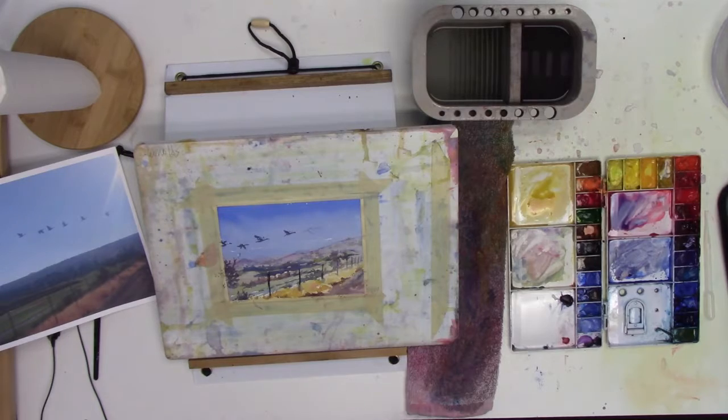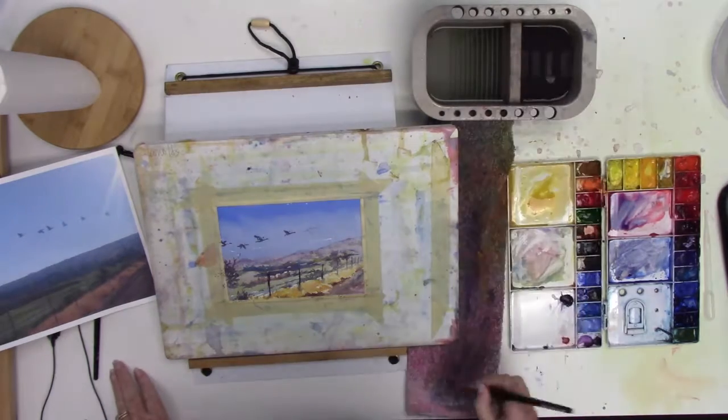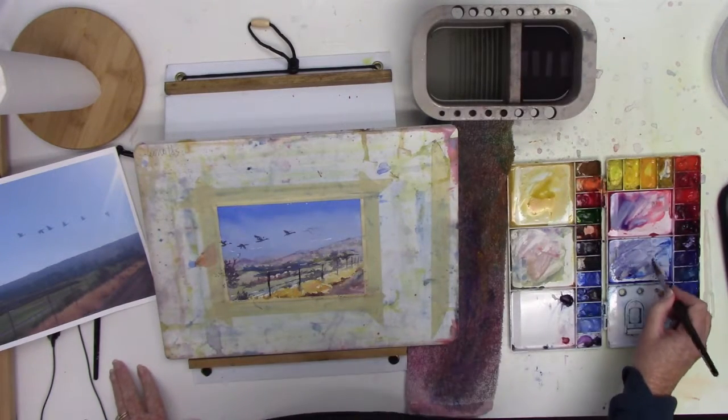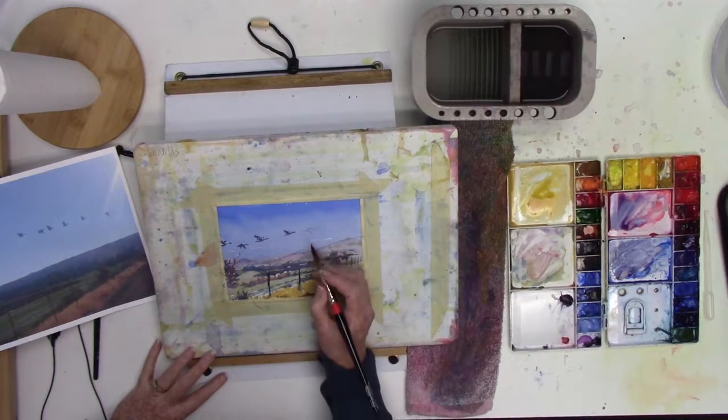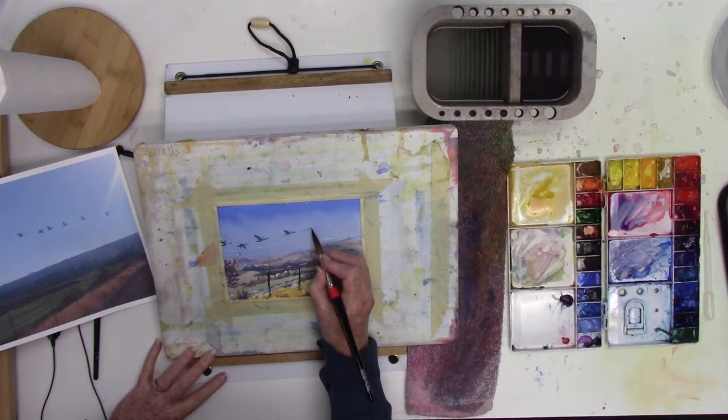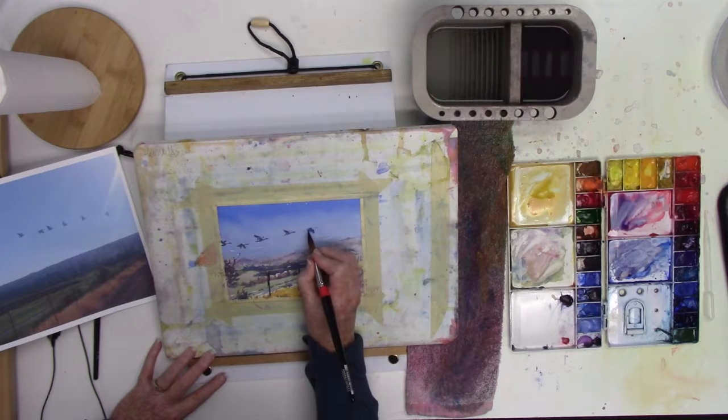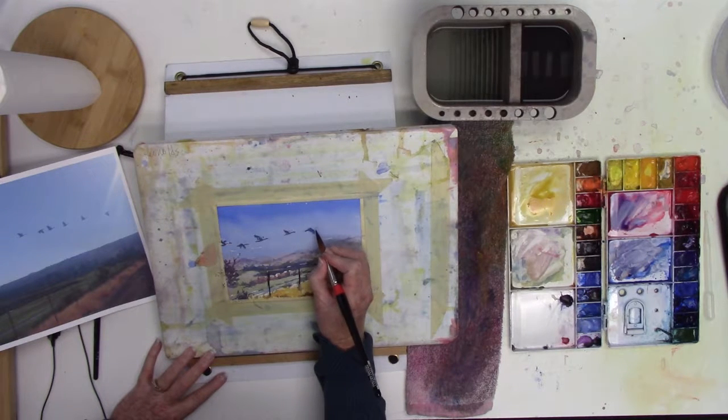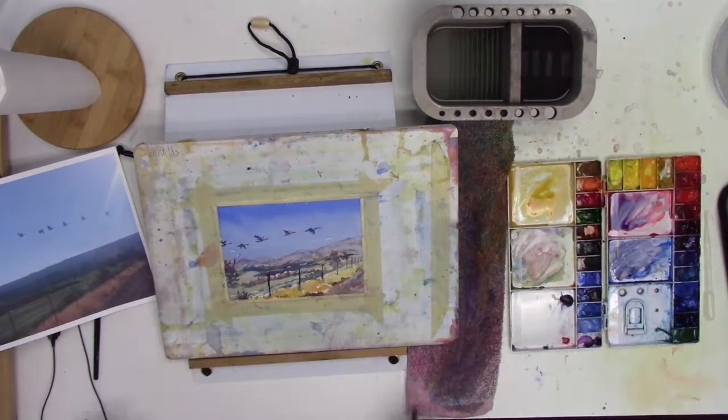The less I stroke, usually the better it is. And this guy, I'm going to go a little bluer. He's really stretching his neck out.